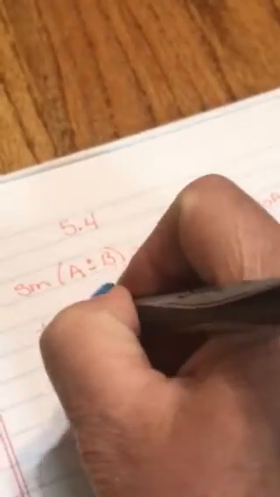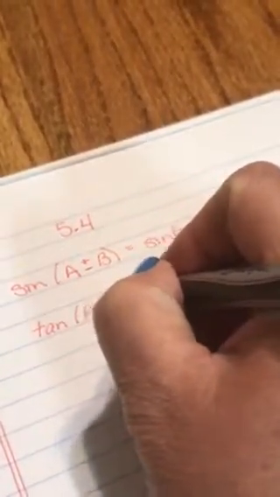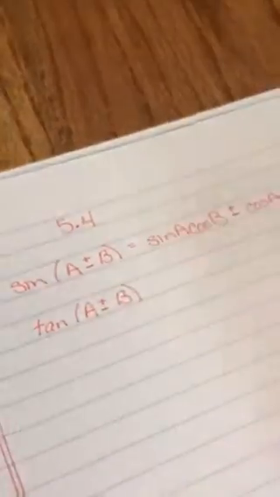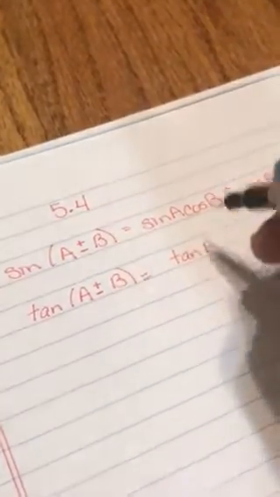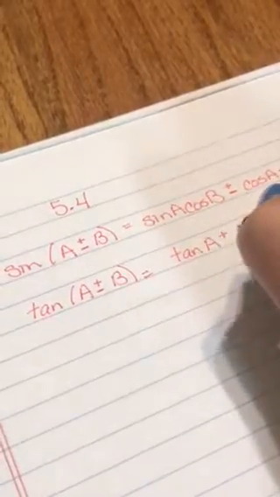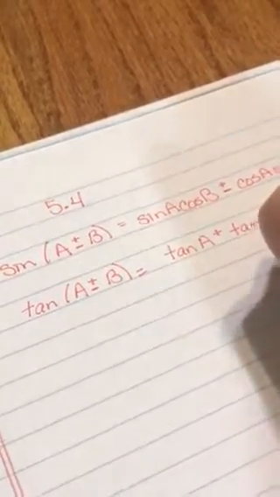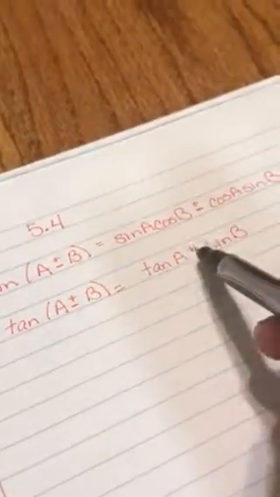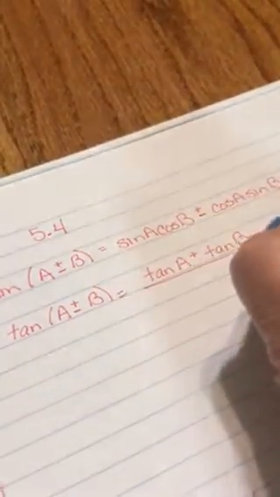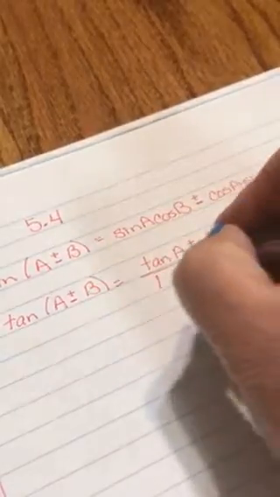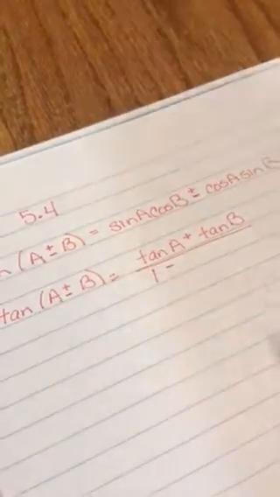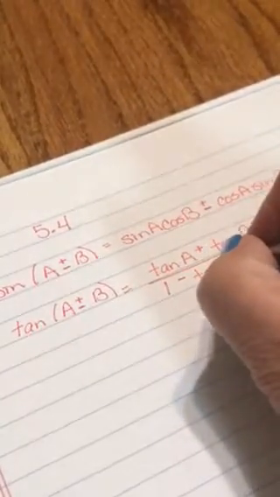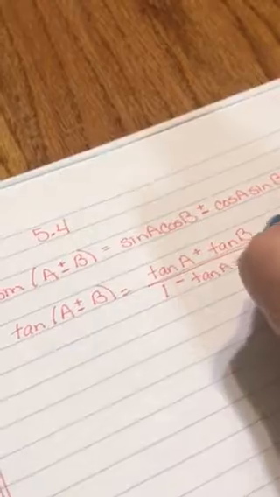Similarly, I have a formula for tangent of A plus B, and I can also use a similar formula for A minus B. On the right-hand side, the numerator is going to be tangent of A plus tangent of B. If I added here, I would add over here. My denominator is going to be 1, and it's going to be the different symbol. So if I'm adding here, I would subtract here. Tangent of A times tangent of B.